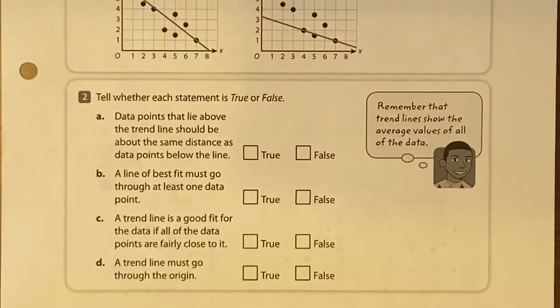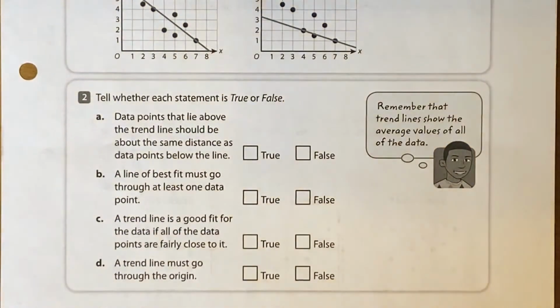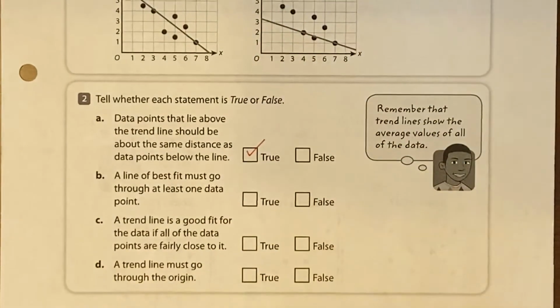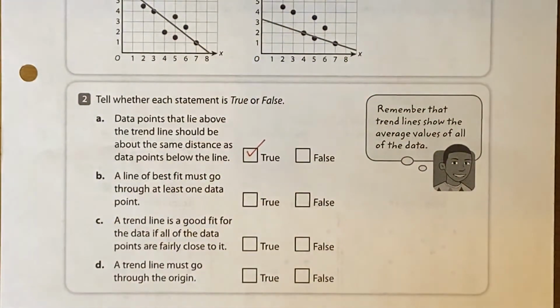All right, number 2 says, tell whether each statement is true or false. Letter A says, data points that lie above the trend line should be about the same distance as data points below the line. Well, we talked about that, and that was kind of where that residual word came in. And that means our distance, each point is away from the line of best fit. And we said we want that to be as small as possible. And one thing I also said was that we want the points that are above the line to be about the same distance away as those points that are below the line. So we would say true for that one.